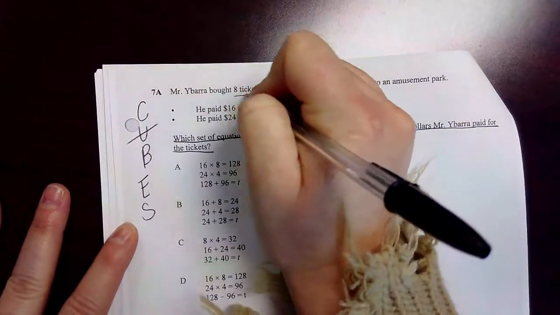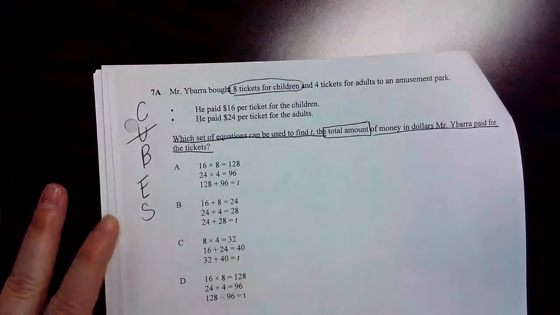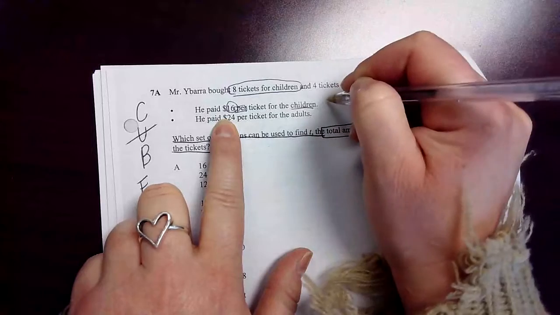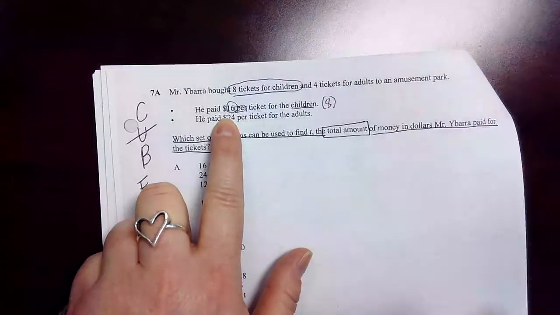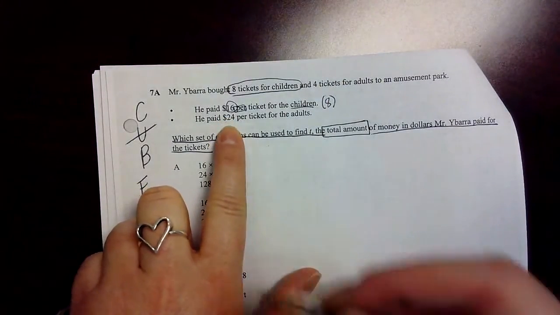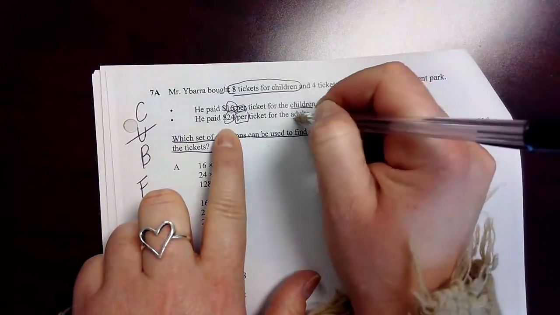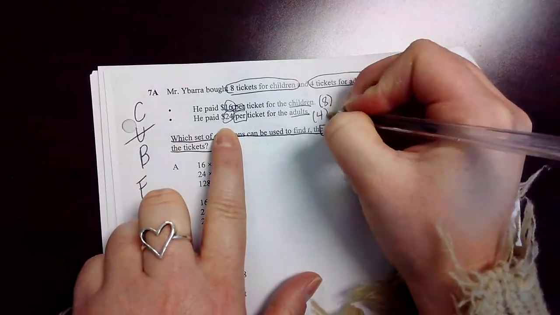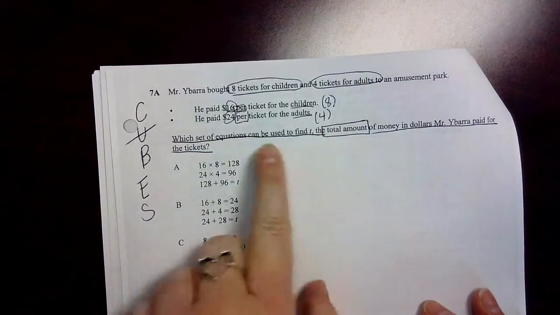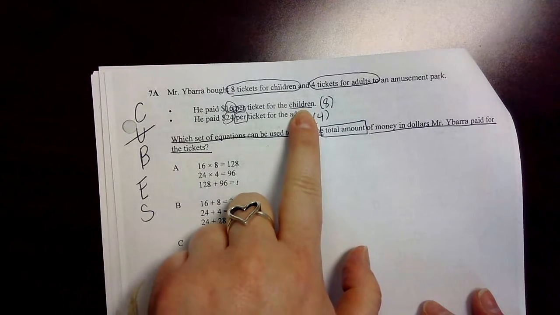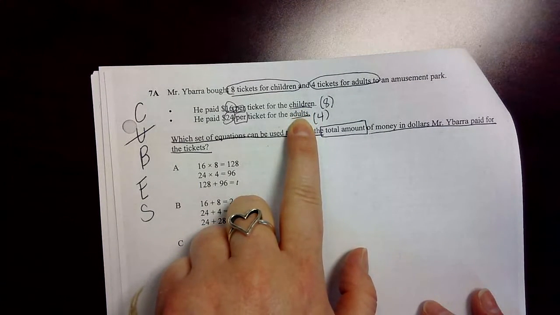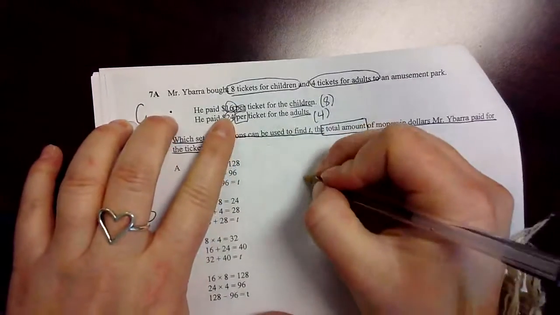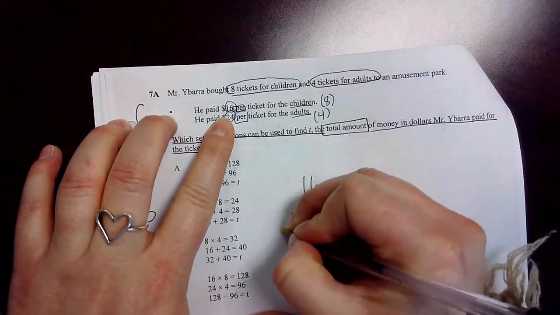I know that he bought 8 tickets for the children. What did he pay for each ticket for the children? He paid $16 per ticket for the children. So how many $16 tickets? 8 of them. And he paid $24 per ticket for the adults. How many adult tickets did he buy? 4 of them. So if I want to know the total amount of money they spent on the tickets, I need to figure out how much he spent on children tickets, how much he spent on adult tickets, then what? Add them together, right?